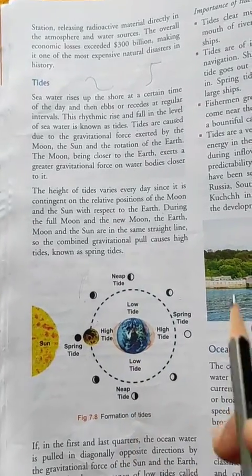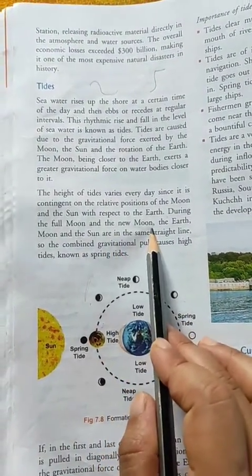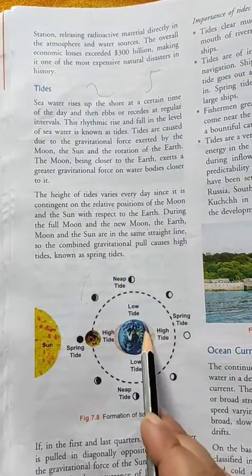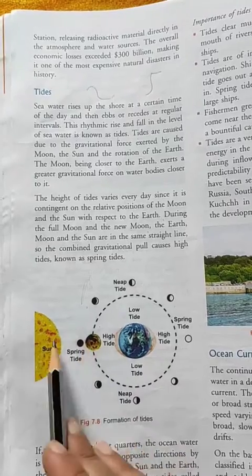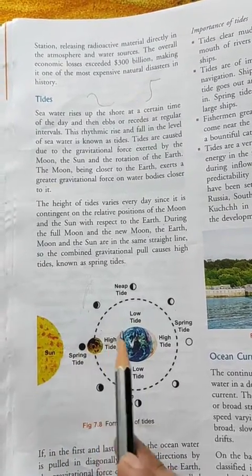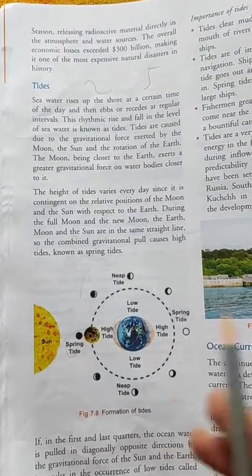During the full moon and the new moon, the sun, moon and the earth are in the same straight line. So the combined gravitational pull causes high tide, known as spring tide.